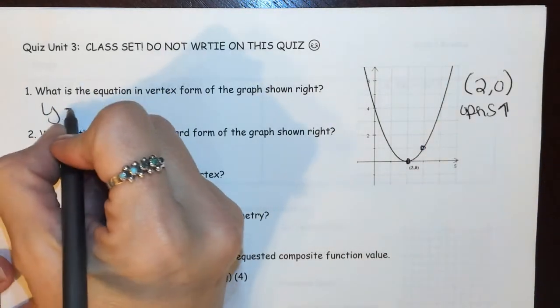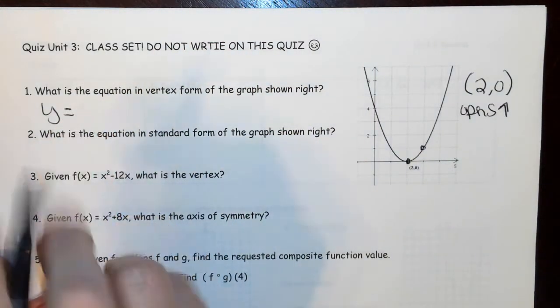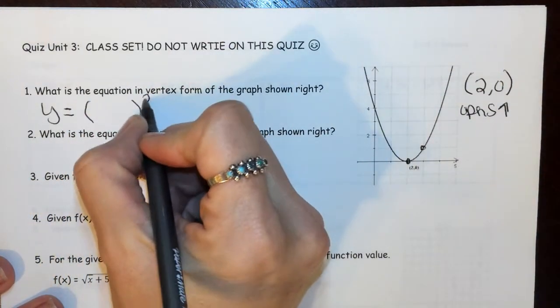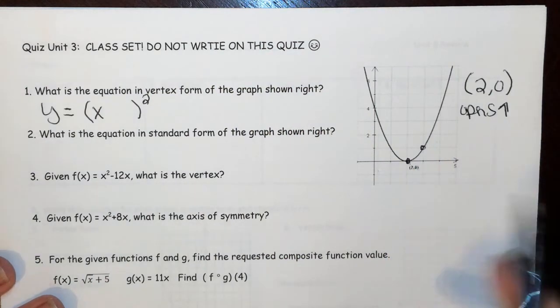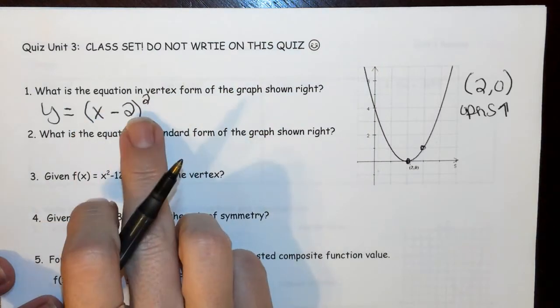So when you write it in vertex form, you put the stretch, if there is one, out front. There is no stretch, and it's opening up, so it's going to be a positive. Inside the parentheses, I'm going to put my horizontal movement. I went 2 to the right, and we always do the opposite. So in here, I'm going to have x minus 2 squared.